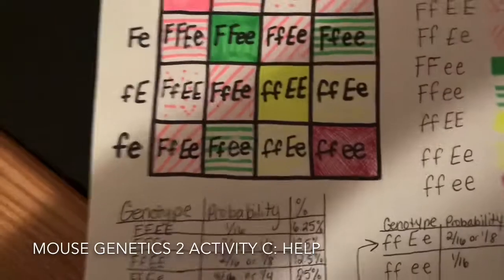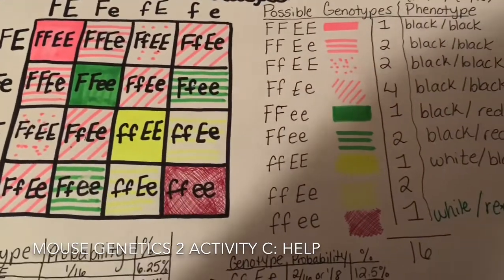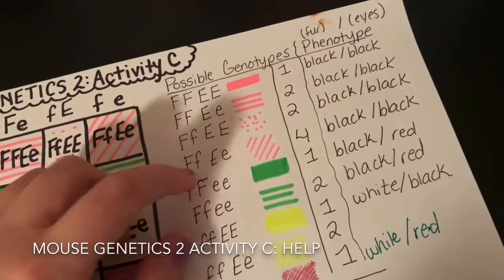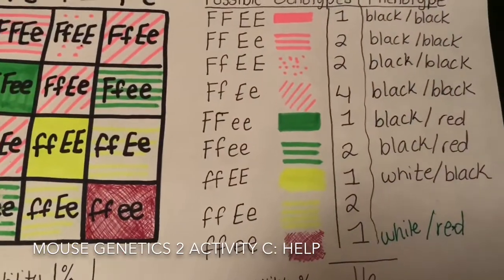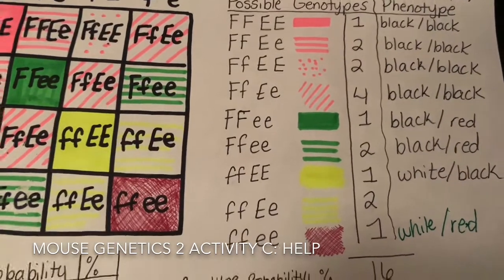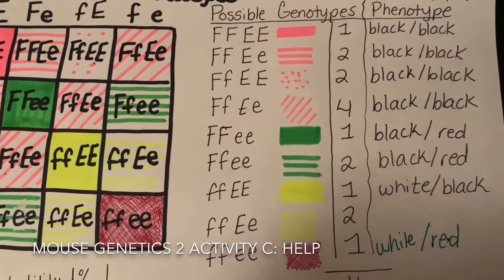So all I really did, like I said, I went through, there are a lot of different combinations you can get. 1, 2, 3, 4, 5, 6, 7, 8, 9. There are 9 different genotype combinations that you could have gotten and 4 different phenotypes that we could have gotten. So this is a table of the results from my Punnett square.